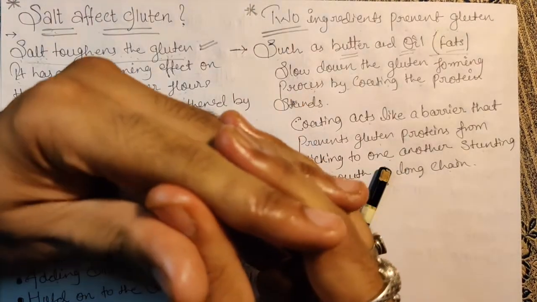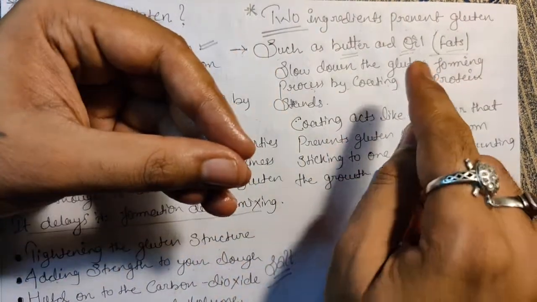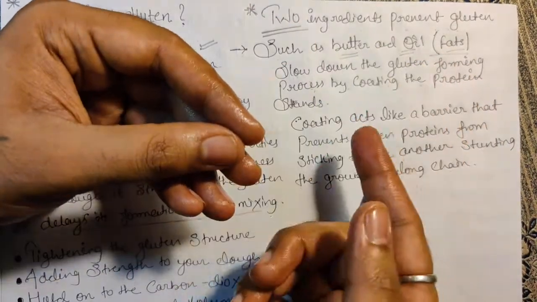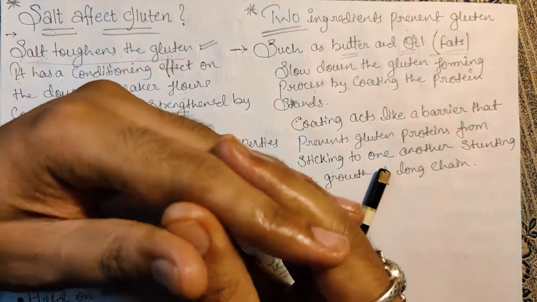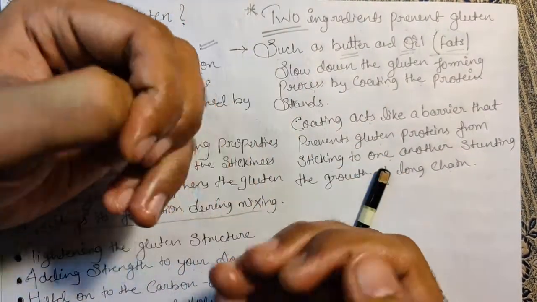For that reason, the two ingredients which prevent gluten are butter and oil, meaning fat. Clear with this? Same as the butter, if I add butter on my fingers and try to hold each other, again it will slip, right? I hope you guys are clear with this point.